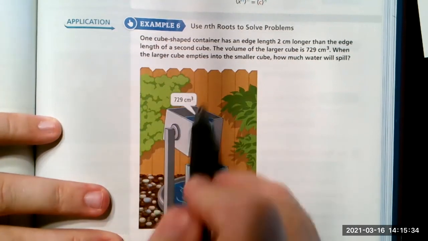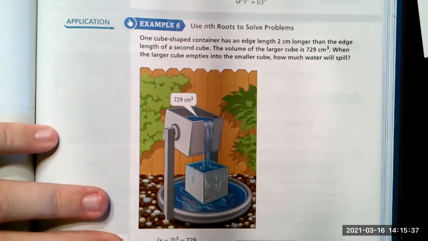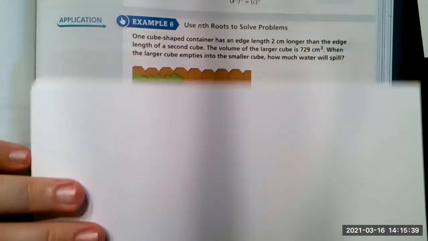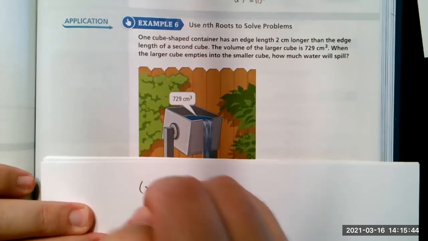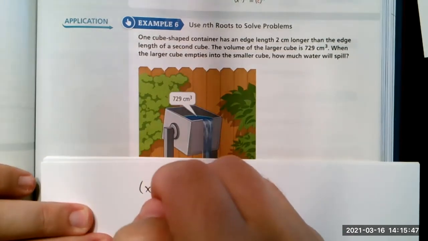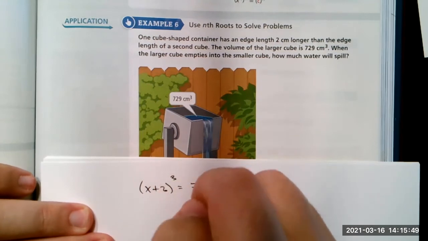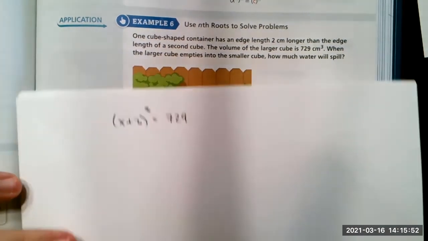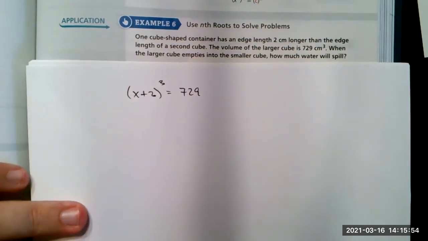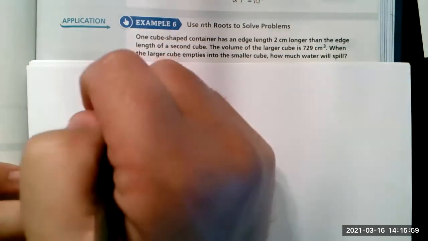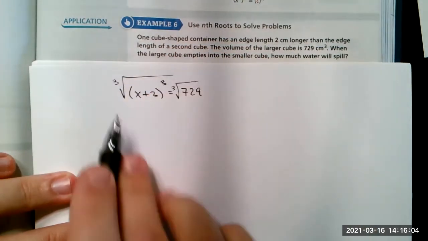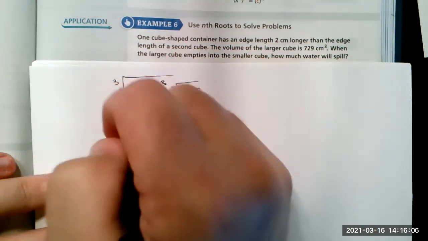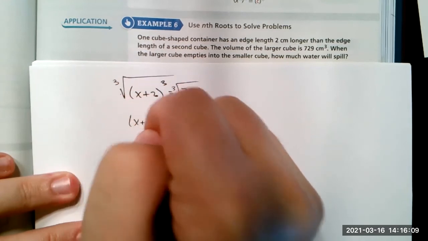So what we can do is we know the volume of that first cube there. So the volume of that top cube, it's going to be x plus 2 because it's 2 centimeters longer, and that's going to be cubed equals 729. So what I want to do is solve for x, and then I can figure out whatever they're asking me to do. So in this case, I am going to take the cube roots of each side. Remember, the cube root and the cube just undo each other. So I'm left with x plus 2.